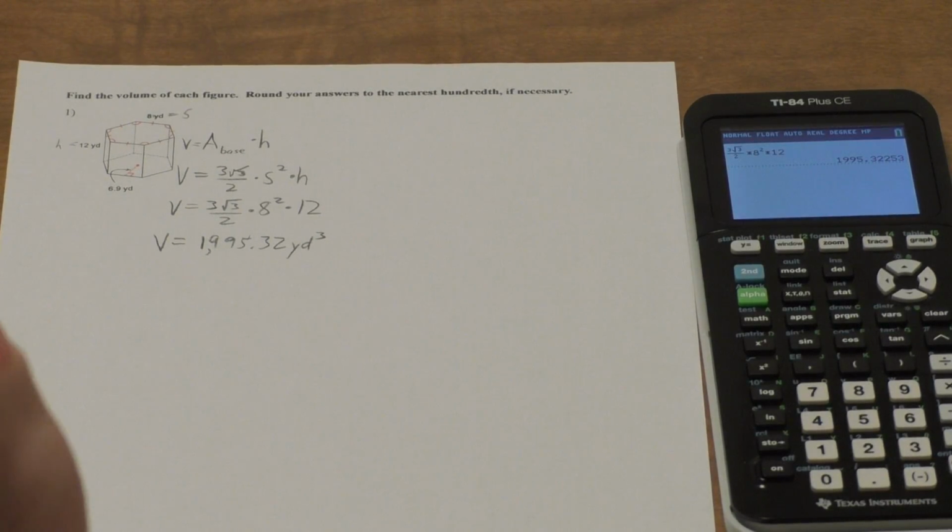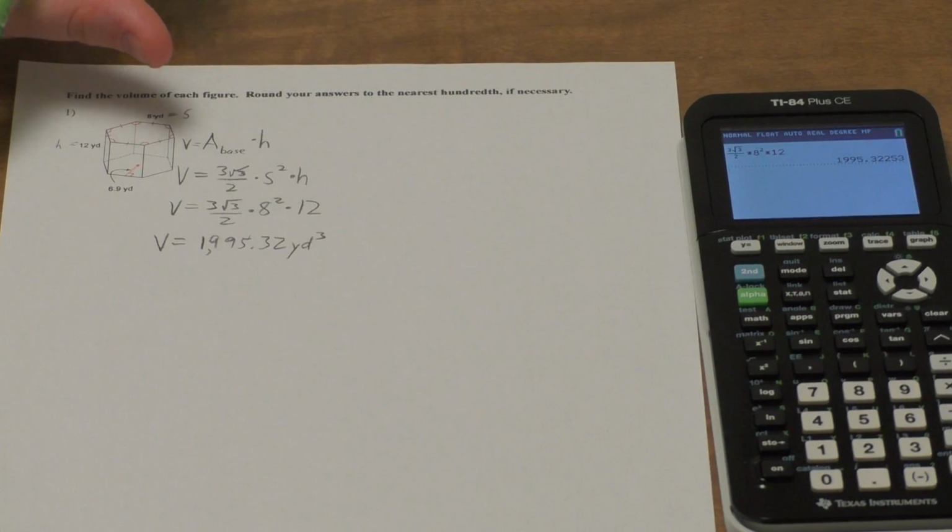So that's how you can find the volume of prisms. It just depends on whatever the shape of your base is. In this case, you had a hexagon, so I had this special formula for you to use for hexagons. Again, look at the notes on the next page and do the assignments once you're done with that.